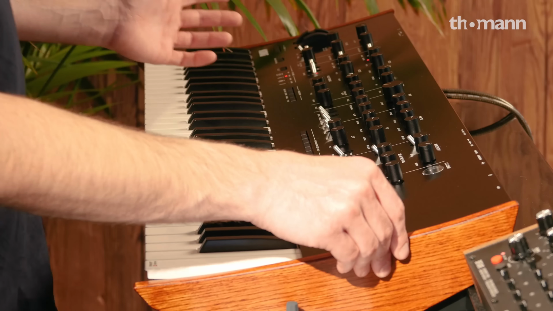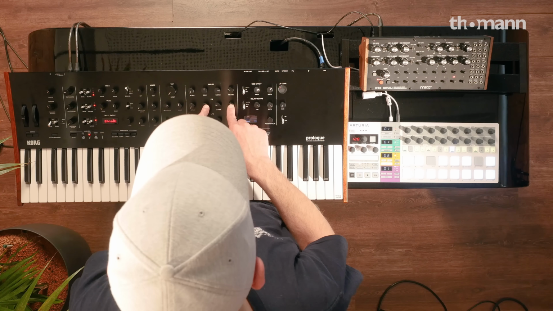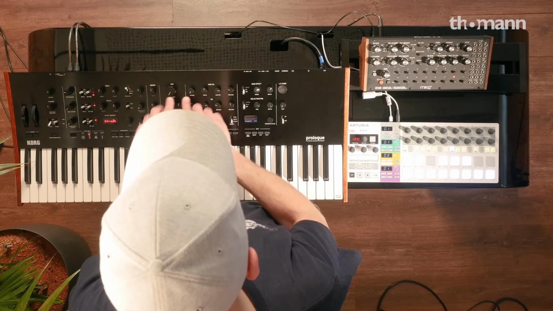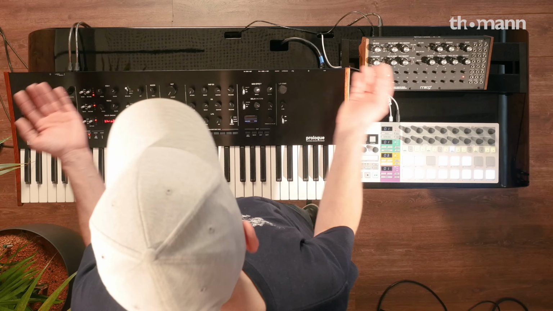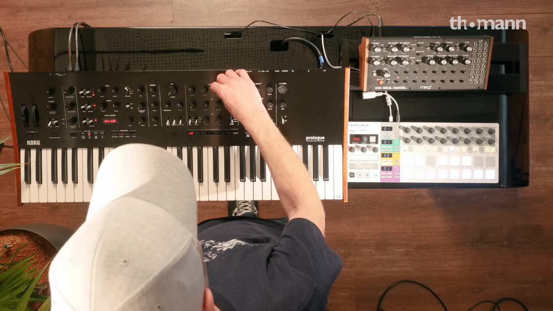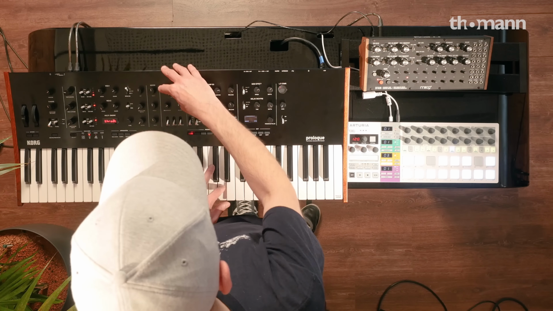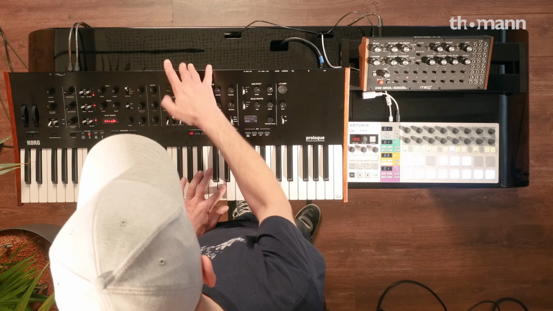So next section is, I just mentioned the envelope generator for the filter, and you have an amplitude envelope generator, so you can make your pads release and sustain and the likes. Okay, it's a little bit dark now.